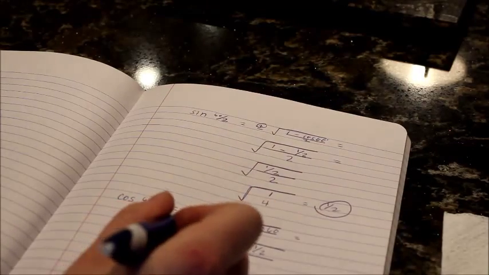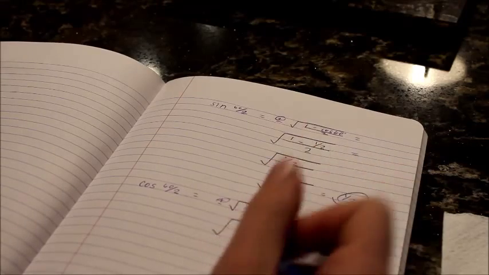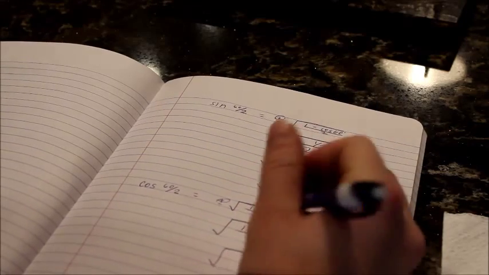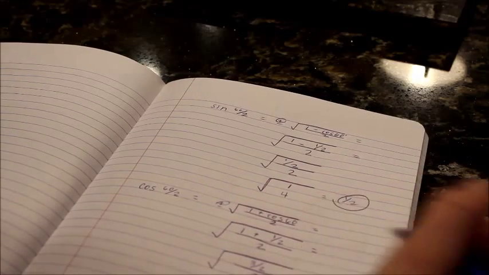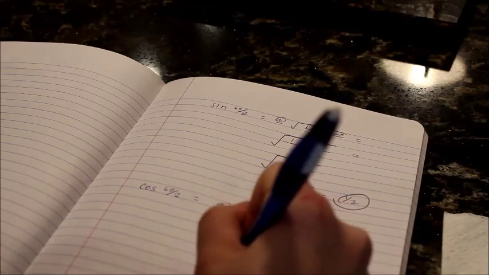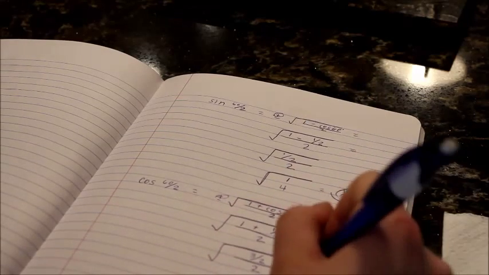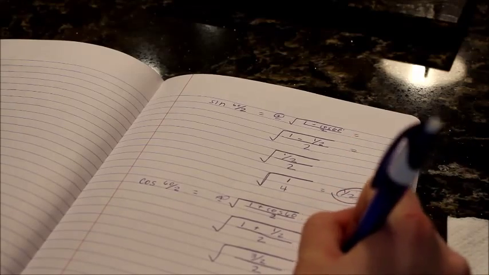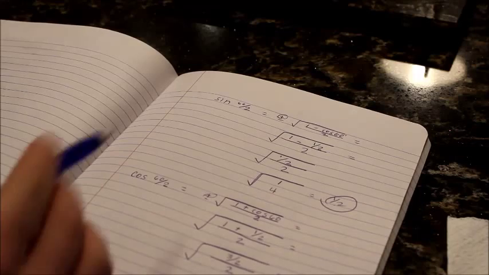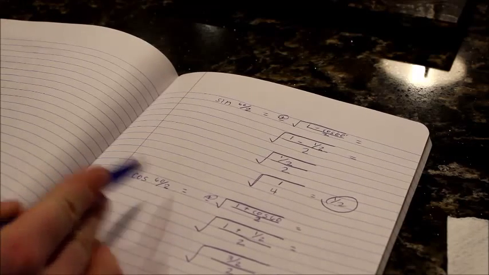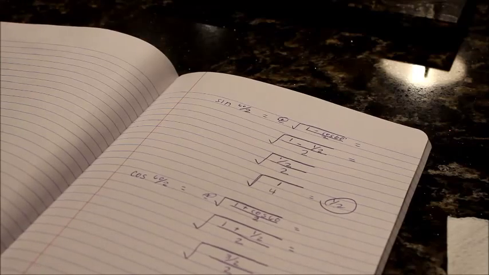And this is, again, in the first quadrant, so we know that it's positive, which this would equal 3/2 all over 2, which would equal the square root of 3 over 4, which simplifies down to the square root of 3 over 2, which makes sense because the cosine of half of 60 degrees, 30 degrees, is the square root of 3 over 2.